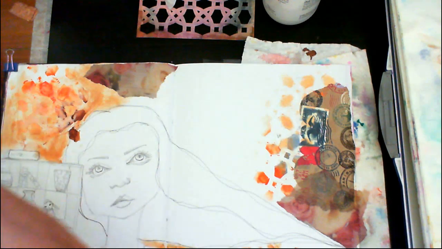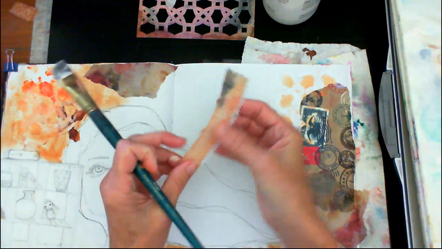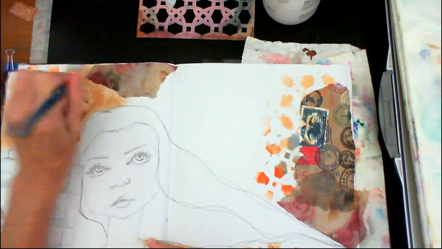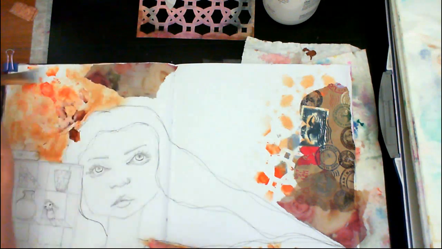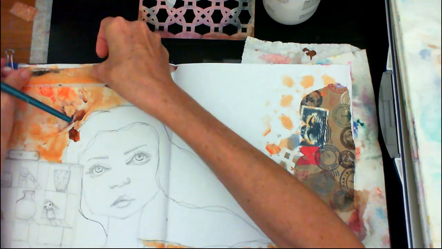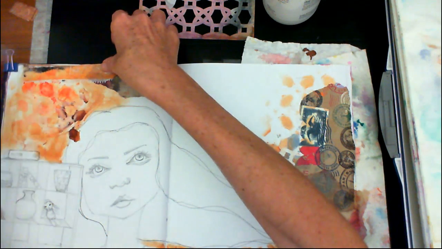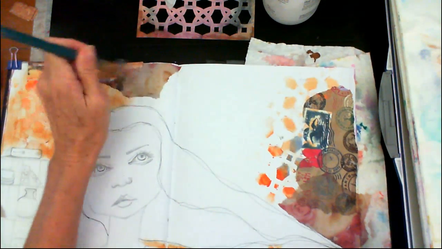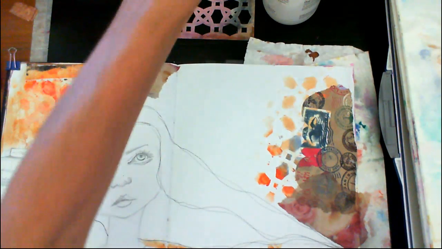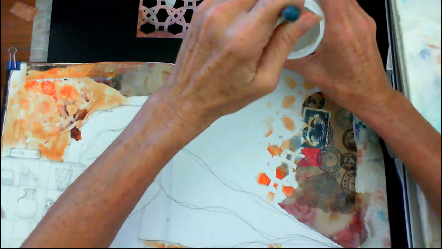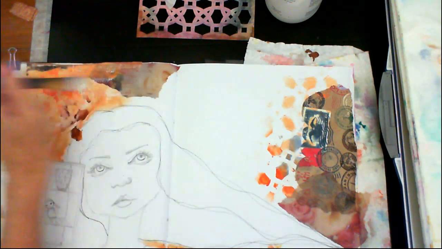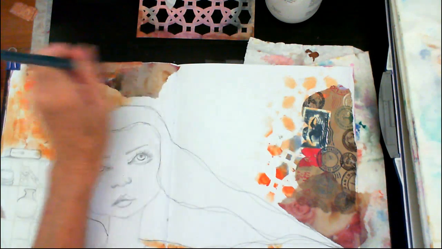Okay, so then I'm actually going to take this little orange piece, orange and black that was there, and just kind of layer that with this. I kind of like that. But yeah, I do notice that people don't layer, for my taste anyway. They don't layer their papers enough.